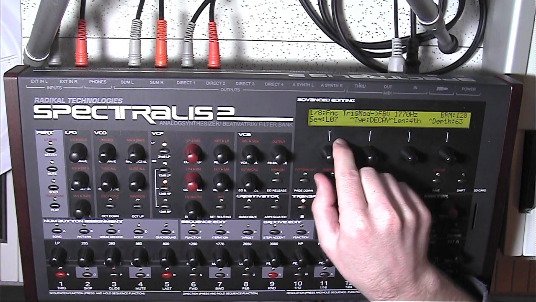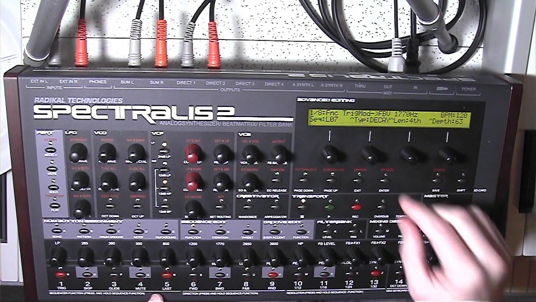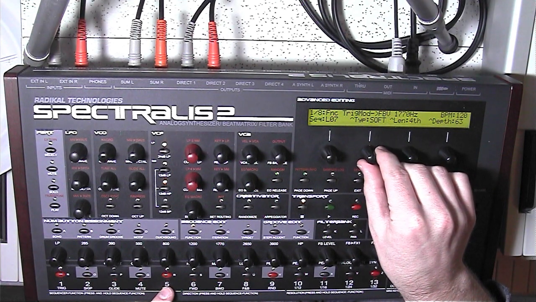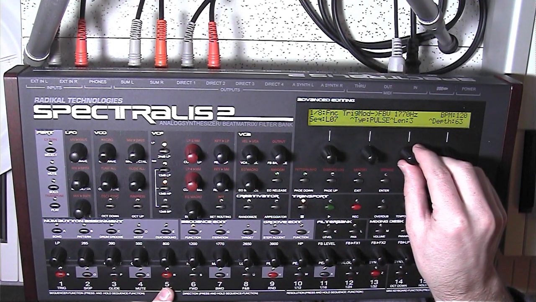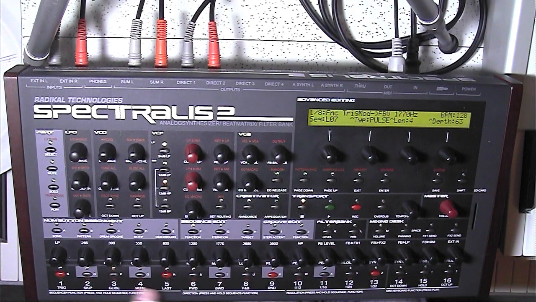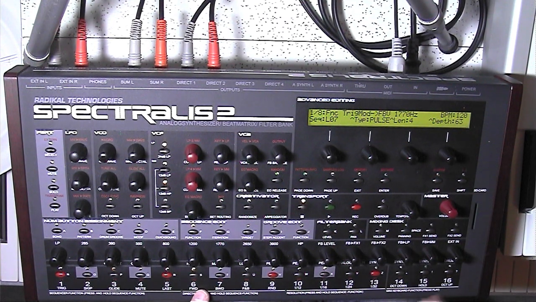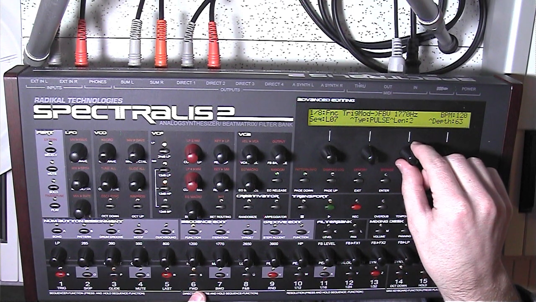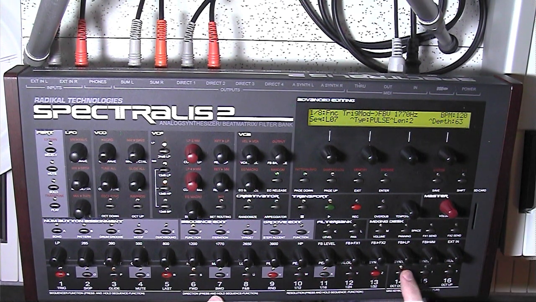Let's go to sequencer line 7. And now let's change that to a pulse and change the length to 4. And we'll put that on 3, 6, 11, and 14. Change the length to 2.